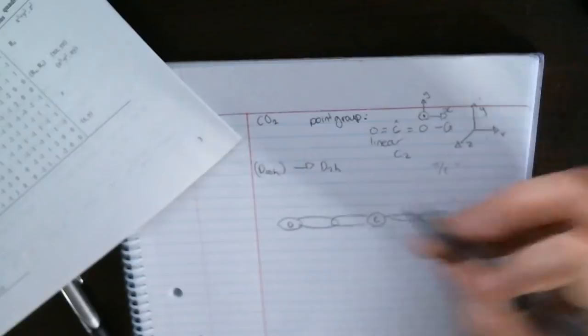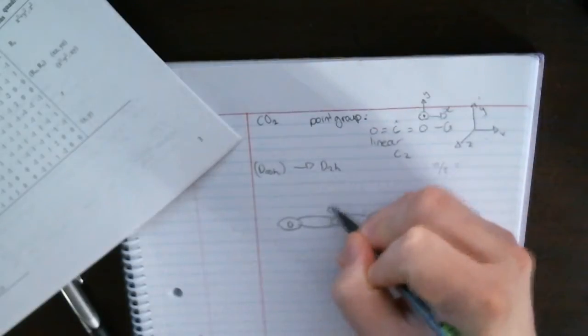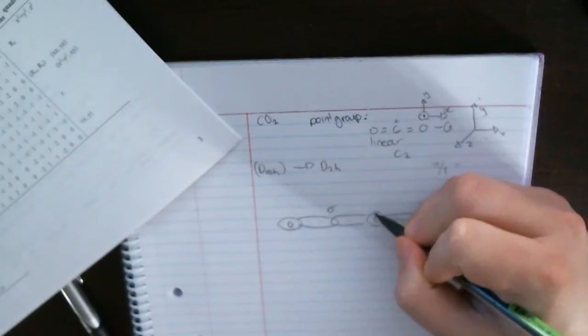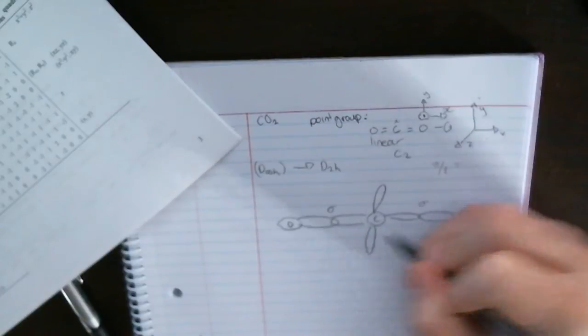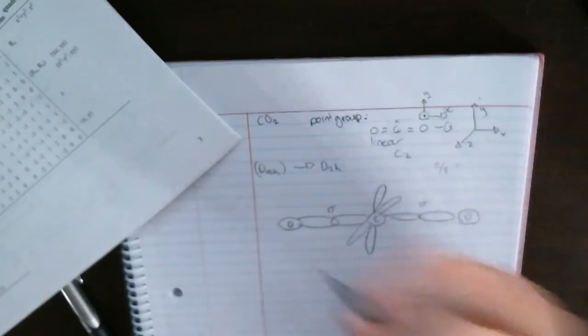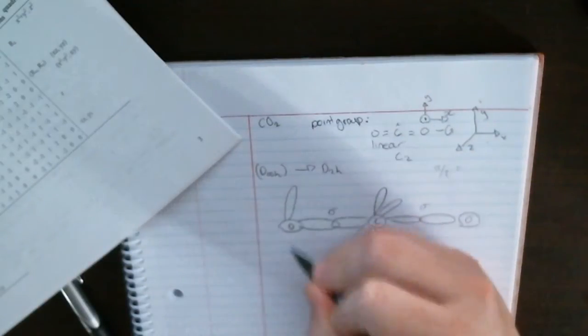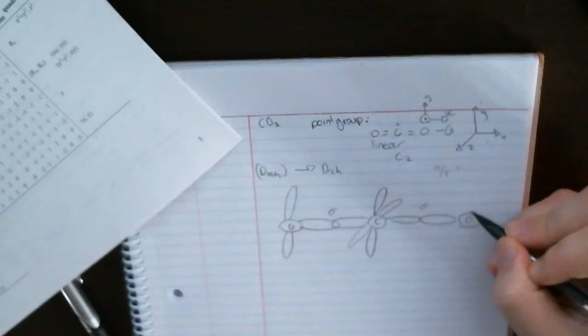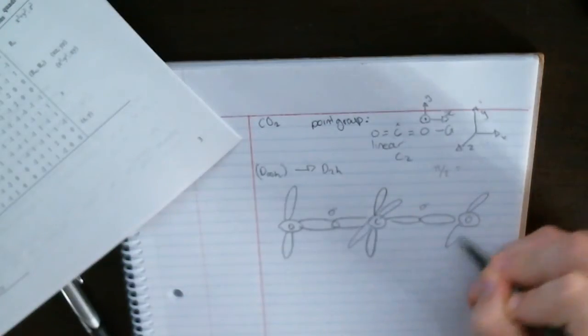But carbon can have 4 bonds, hence the double bond on both. In order to have double bonds, they're called pi bonds. So here's our sigma bonds, and we want pi bonds. So there's going to be these bonds where they come out of the page. In order to make these bonds, this is going to go like this, and this is going to go like this.